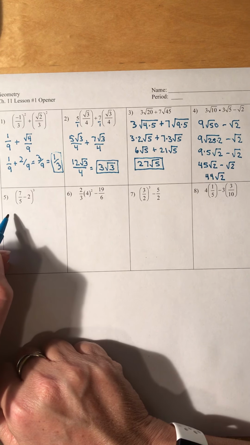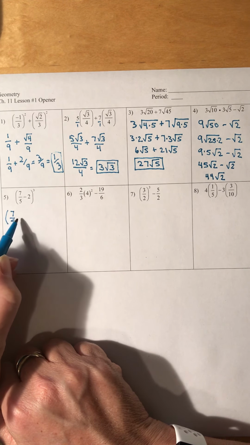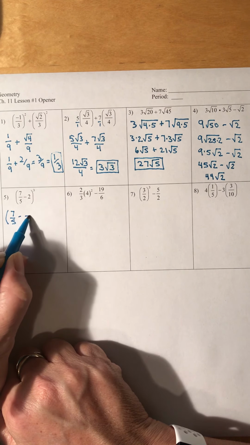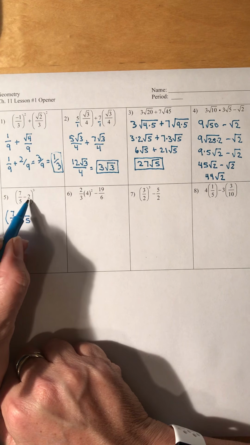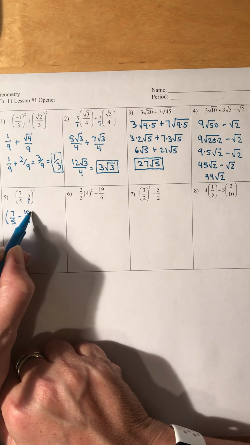7/5 minus 2, you'll want to make a common denominator to do what's in the parentheses first. And since this has a 5 on the bottom, this needs to have a 5. So top and bottom gets multiplied by 5.